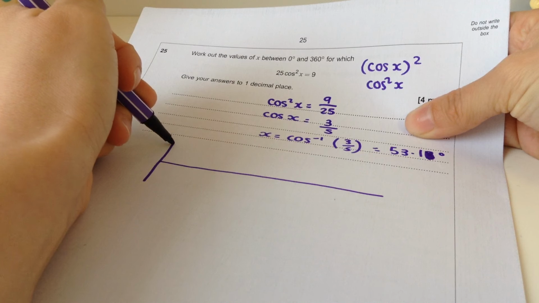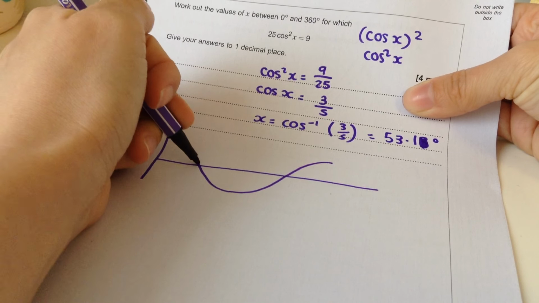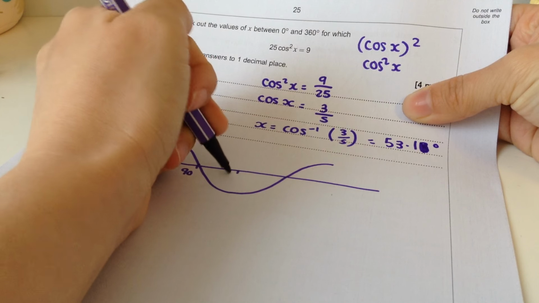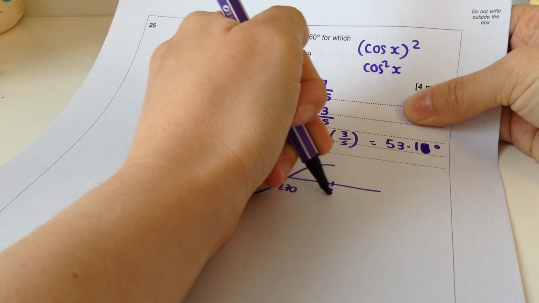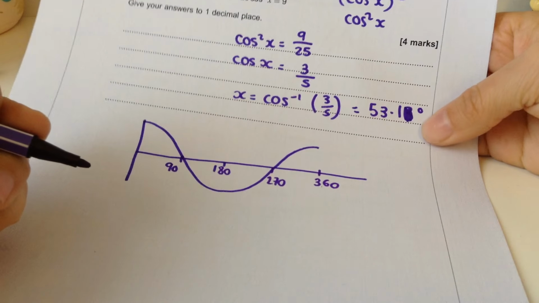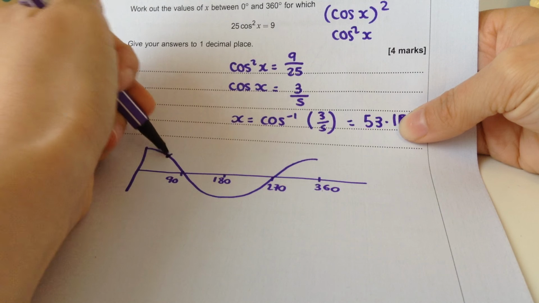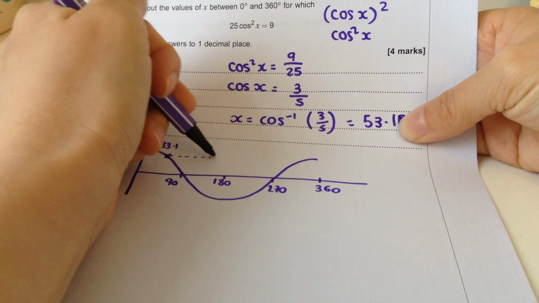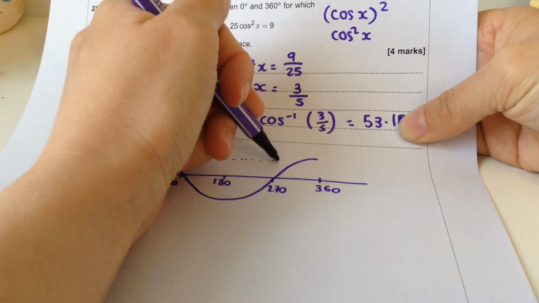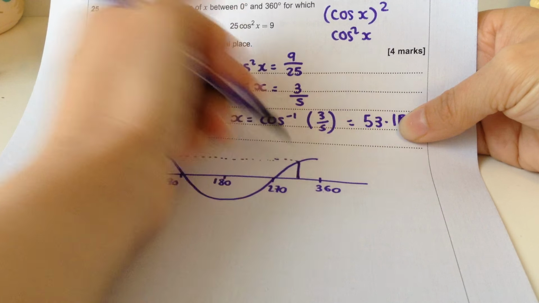The cos graph looks like this. 90, 180, 270, 360. 53.1 is about there, and if we look across, there's going to be another value that also has the same y value, which is there.